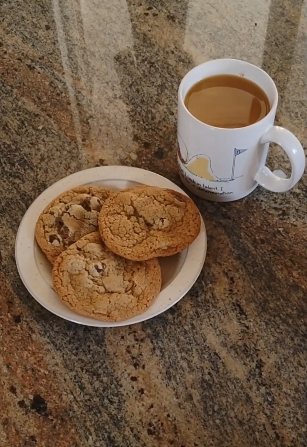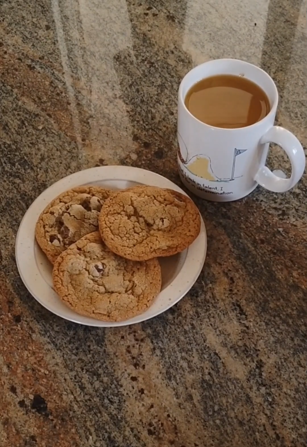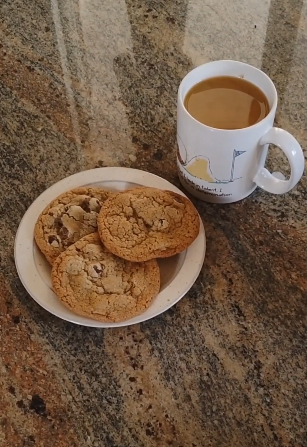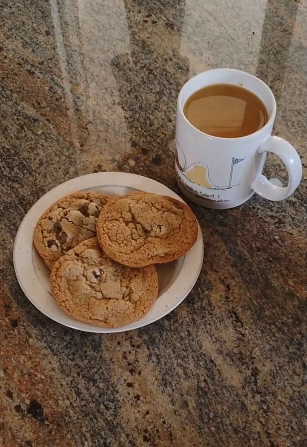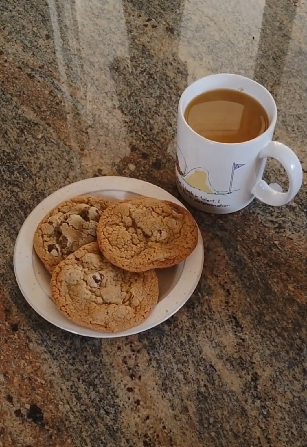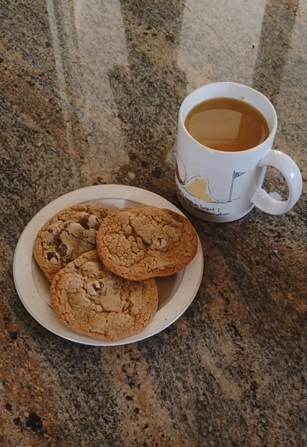Today we're going to go over some of the chemical processes in a cup of coffee and a plate of cookies. For the coffee, we're going to go from roasting all the way to brewing, and for the cookies, we are going to go from their scratch ingredients.